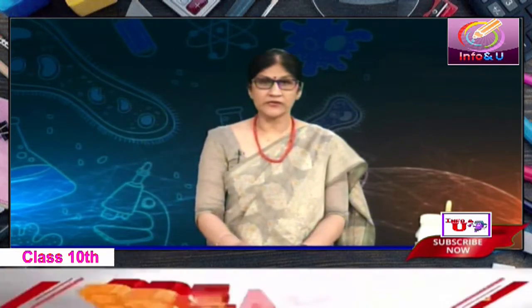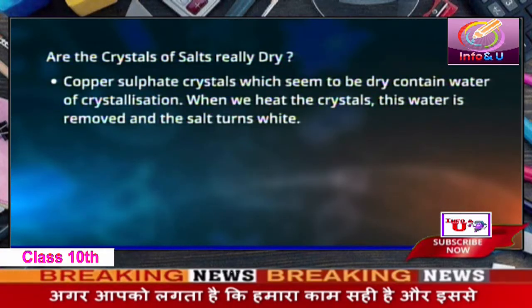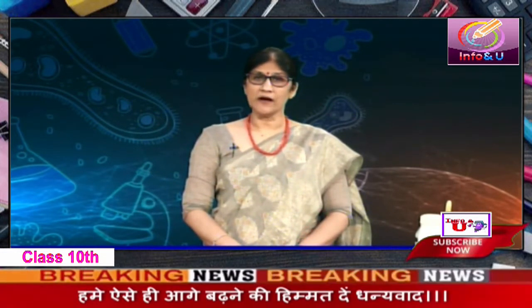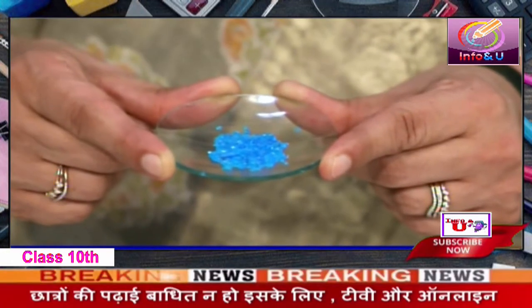For this purpose, we will take copper sulfate crystals. The copper sulfate crystals, which seem to be dry, contain water of crystallization. And when we heat the crystals, the water is removed and the salt turns white. So, are the crystals of salts really dry? Let us check this out with copper sulfate. Copper sulfate is a bright blue aqua colored crystal, and we will do an experiment with this to find out answers for this.